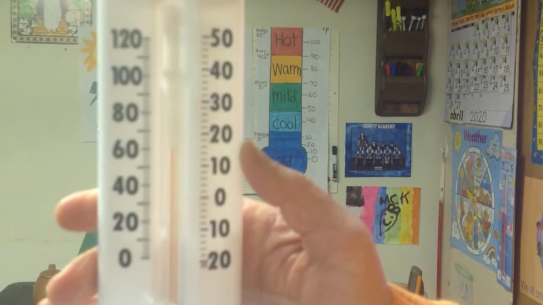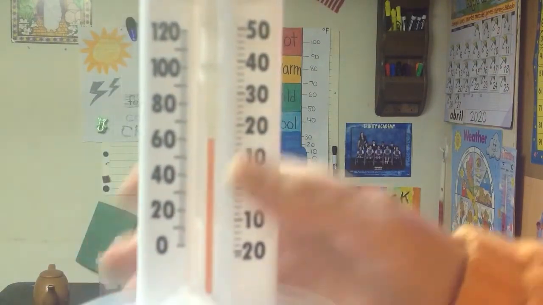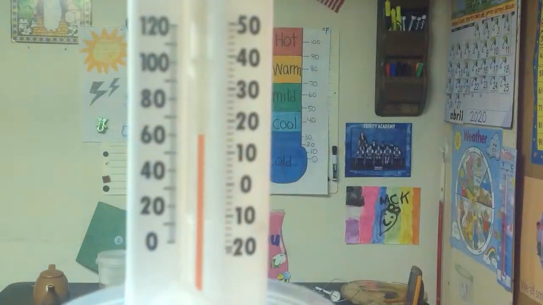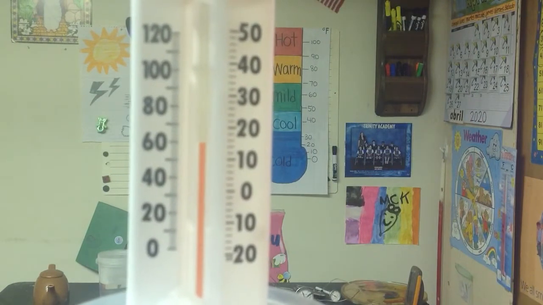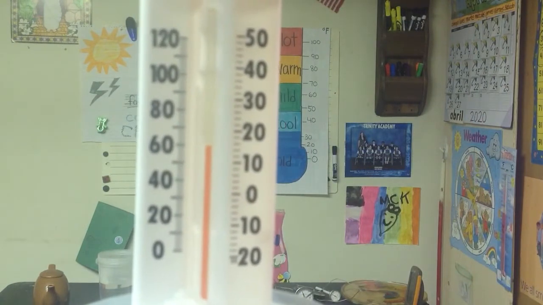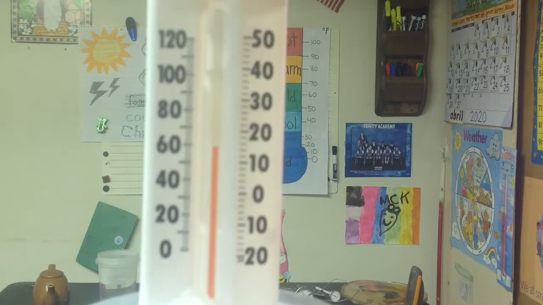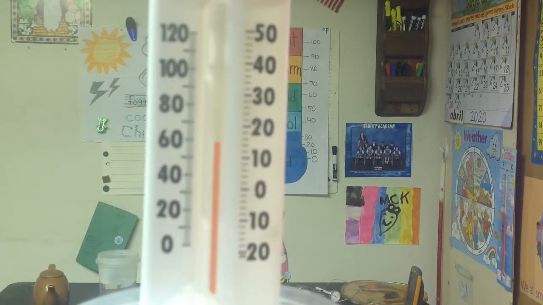Okay, on this thermometer, the Fahrenheit is on this side. So right now we're down to 60 degrees Fahrenheit and still going down. But like I said, temperature doesn't drop very fast.